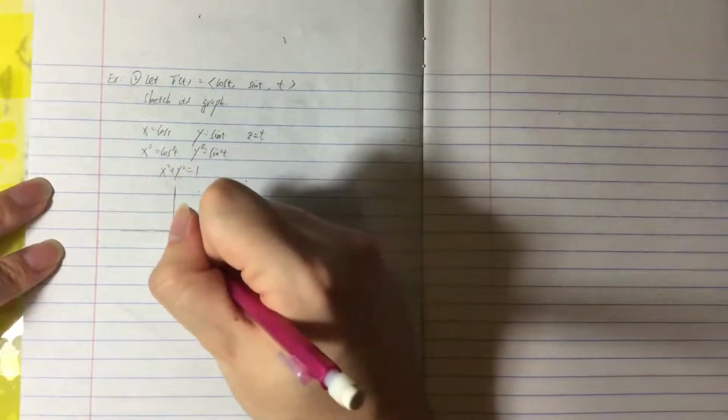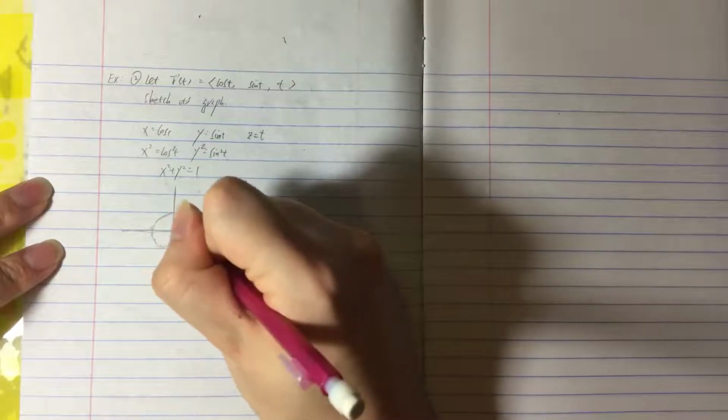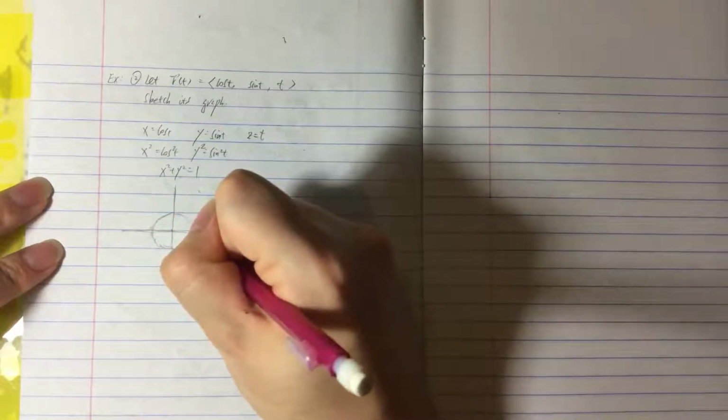So if we treat x and y as parametric equations, the graph is a circle in the xy plane, centered at the origin with radius 1.